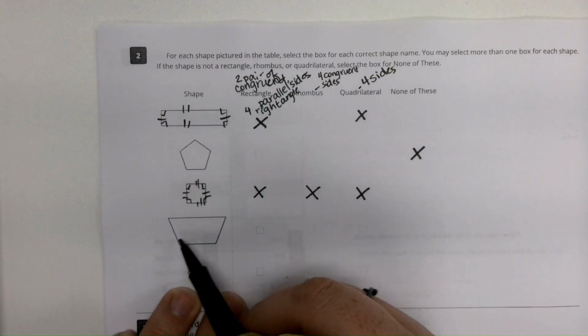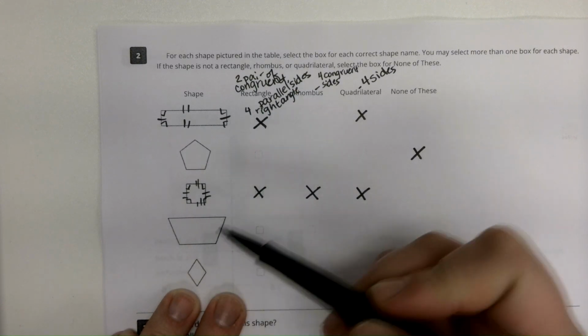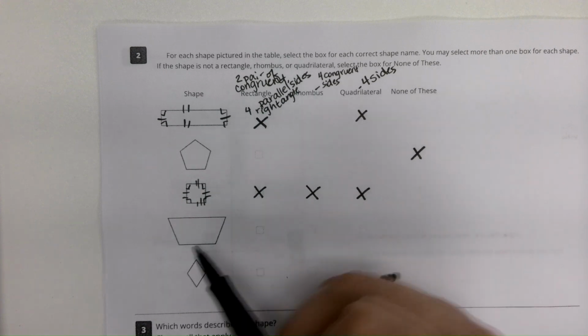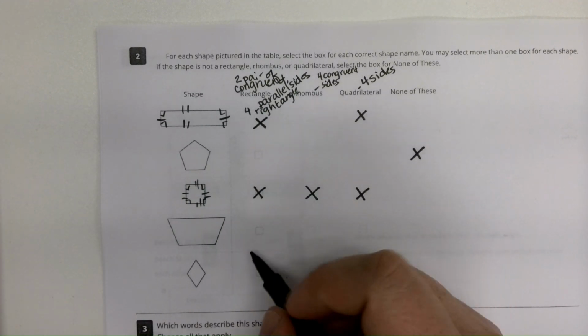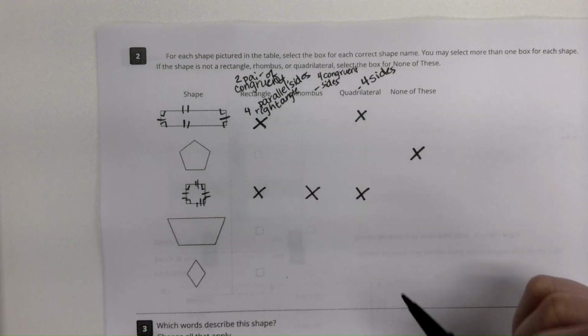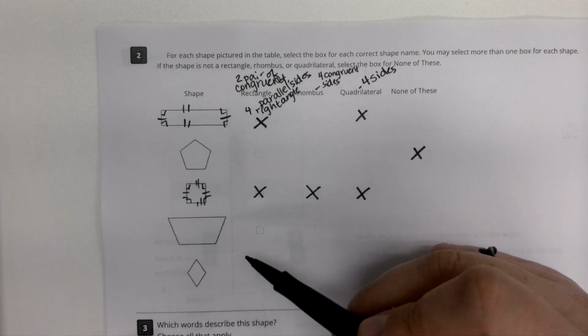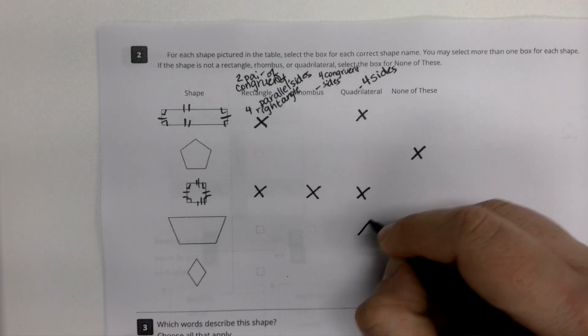Okay, here we have a trapezoid. It has 1 pair of parallel sides. It has 1 set of congruent sides, but it does not have 2 pair of congruent parallel sides or 4 right angles, so it cannot be a rectangle. It does not have 4 congruent sides, so it is not a rhombus, but it is a quadrilateral because it has 4 sides.